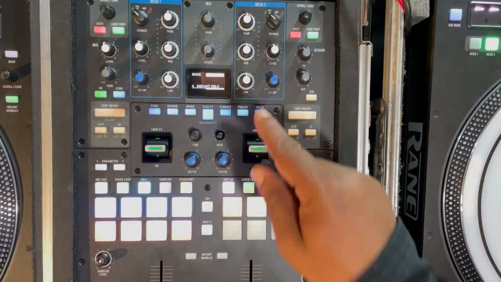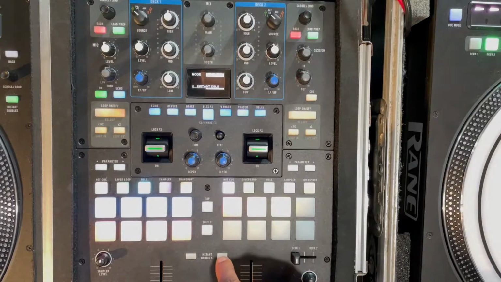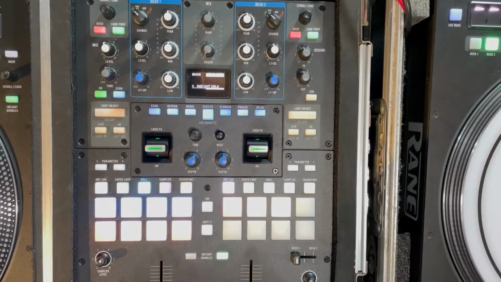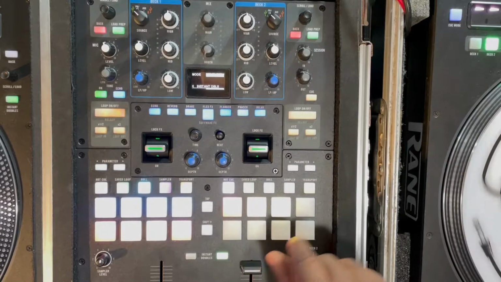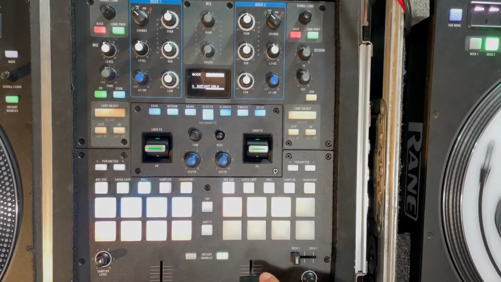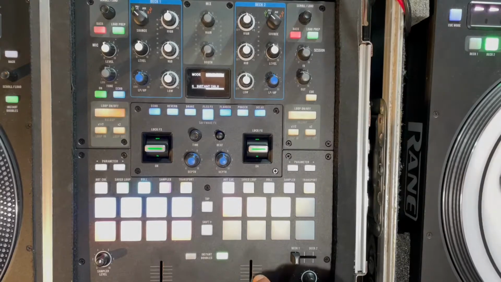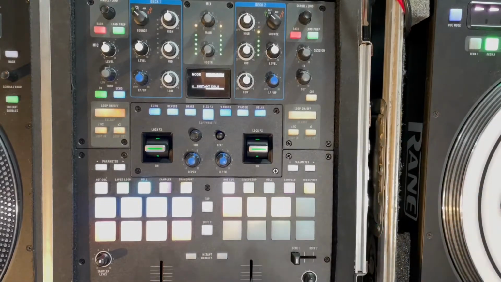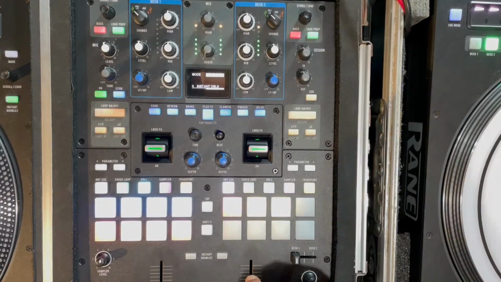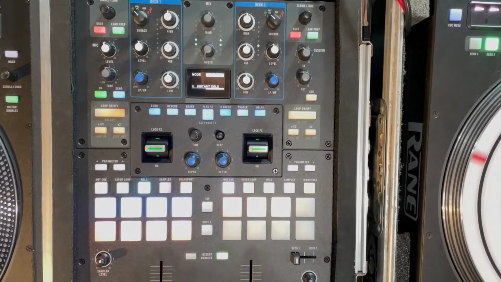With this silent cue, I can just hit that. It mutes the deck. So even though the deck is spinning, you don't hear anything. There's no sound coming out until I hit a cue point, and then I can go back into silent cue, and I hit that button, and that mutes that deck again until I hit a cue point.